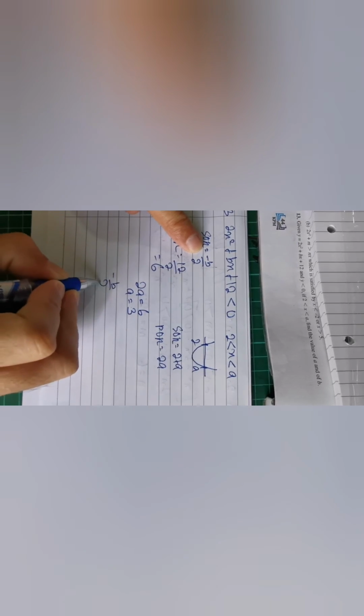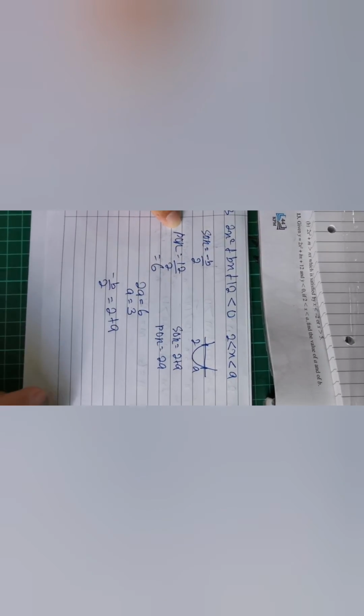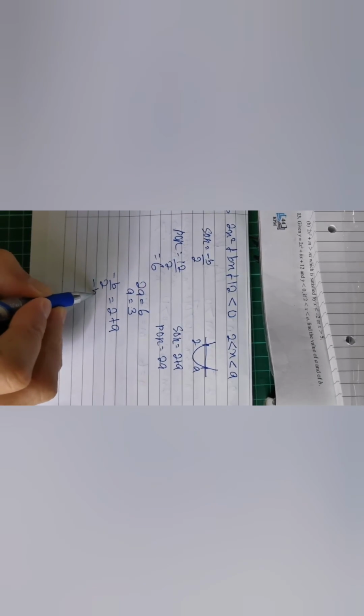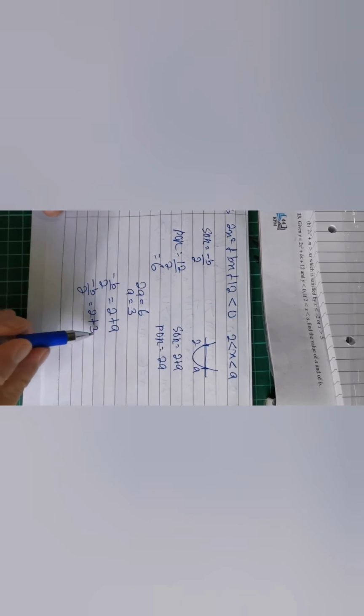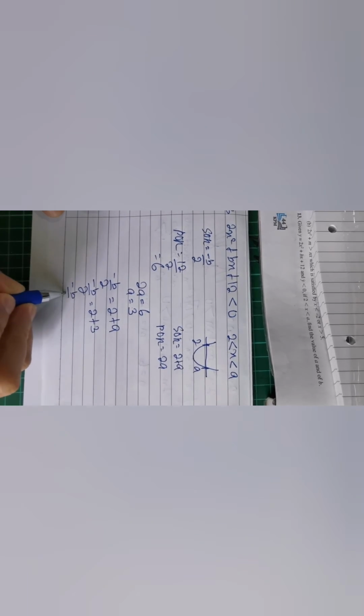Negative b over 2 equals 2 plus a. And then we actually already know the value of a is 3. So negative b over 2 equals 2 plus 3. So 2 plus 3 will be 5. So negative b over 2 equals 5.